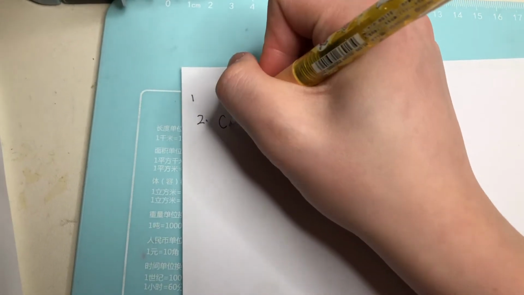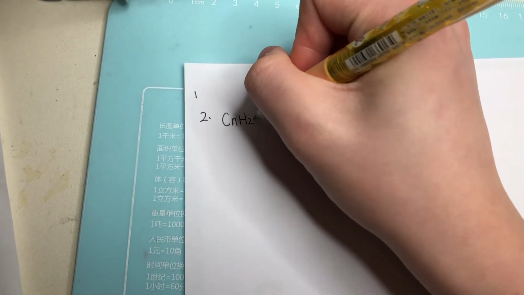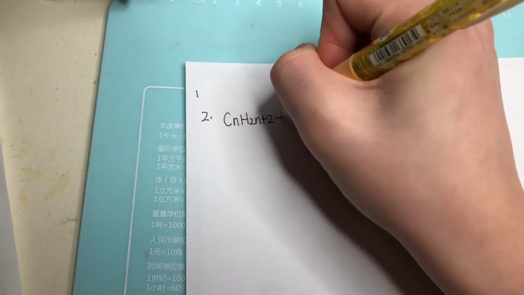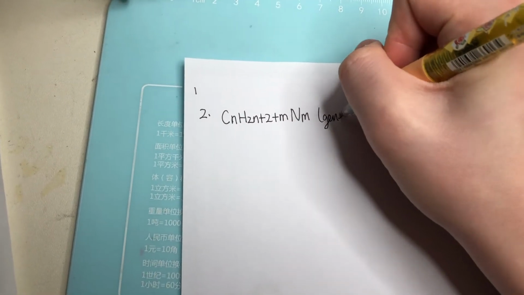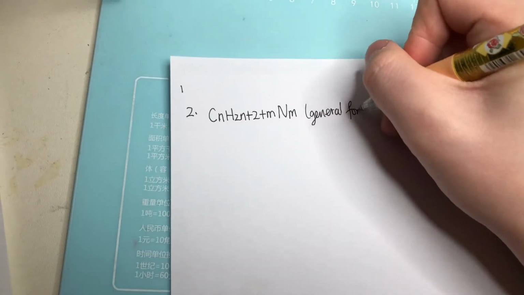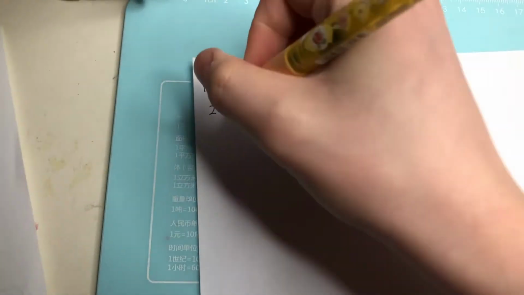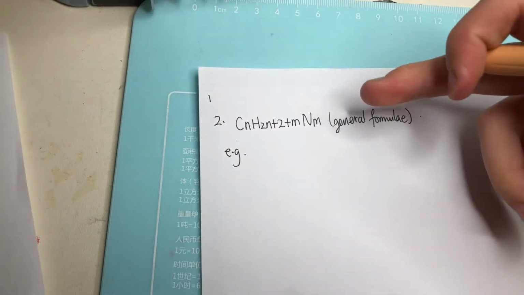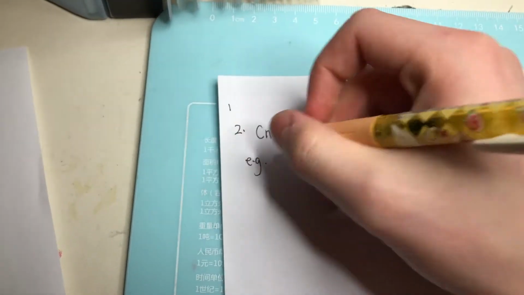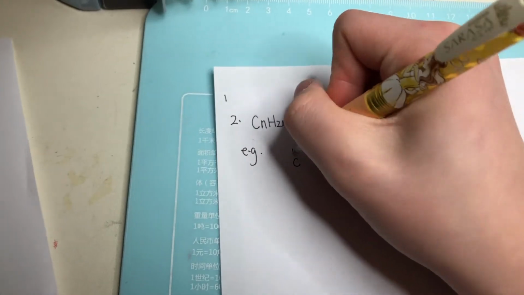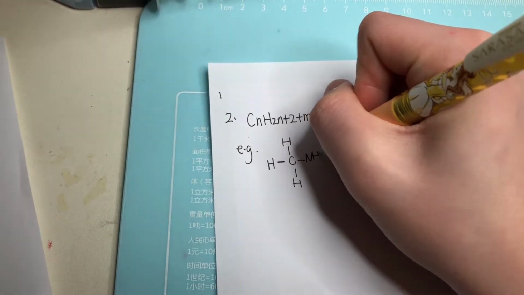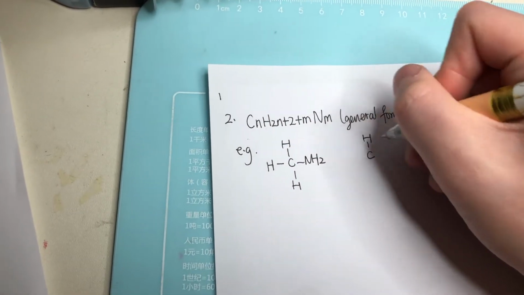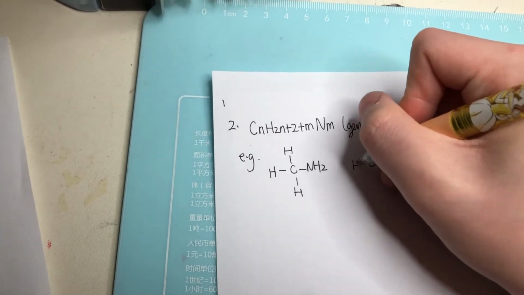Second, I am going to talk about the carbon, hydrogen, and nitrogen compound. The general formula is like this. In order to demonstrate that this molecule is saturated, I draw some examples here. To compare and contrast, I also draw the molecule in here.